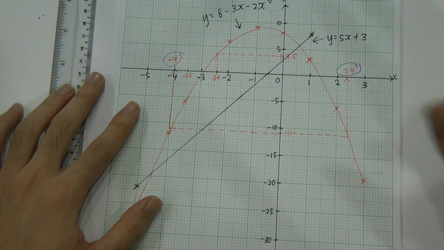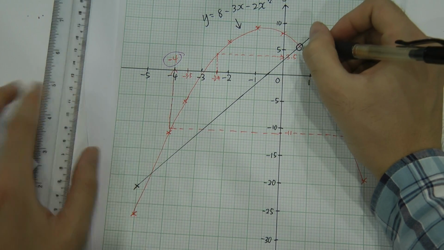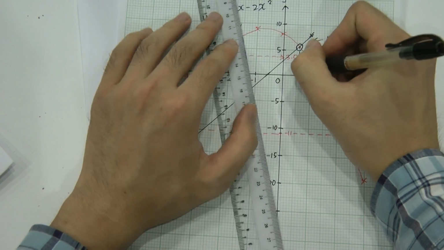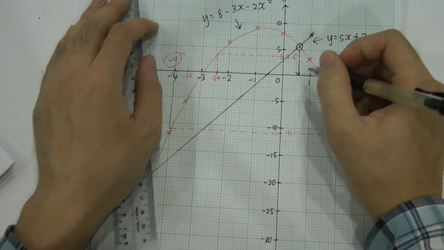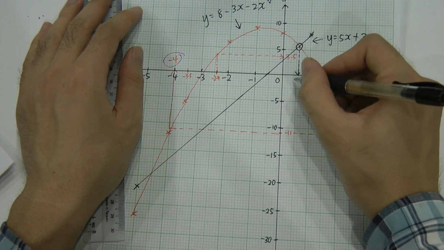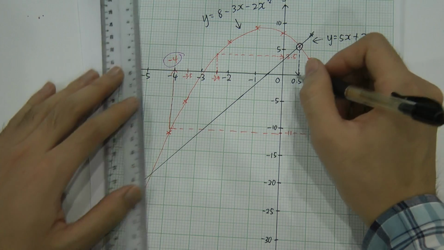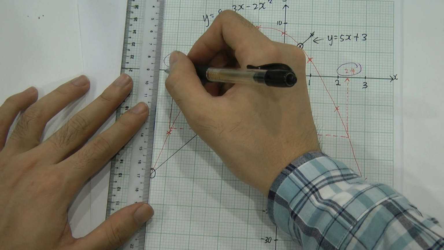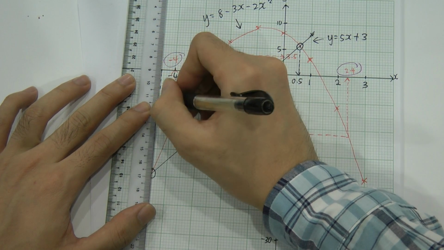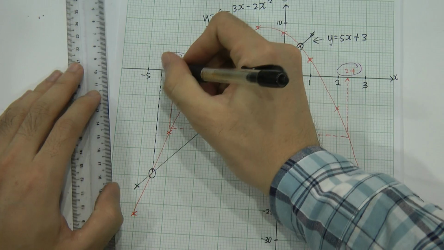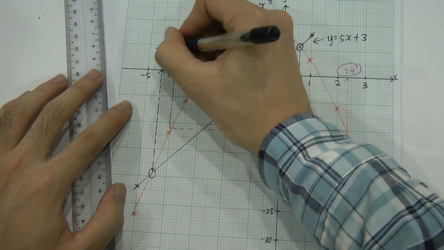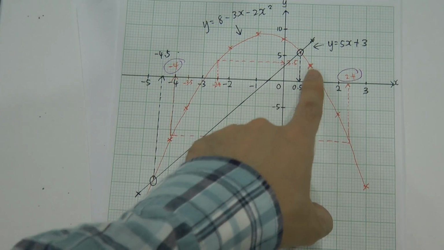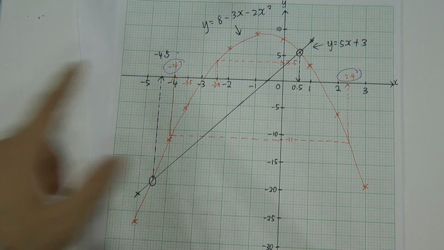So this is the intersection point. So I just connect down to the x-axis. I will get the first value, let's say I get 0.5. Another value here. This is the intersection point. So I just connect to the top here. So this one is -4.5. See? So actually I got 2 values. One is 0.5, another one is -4.5.